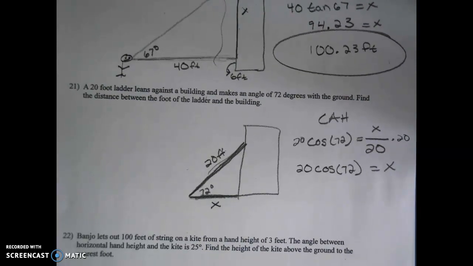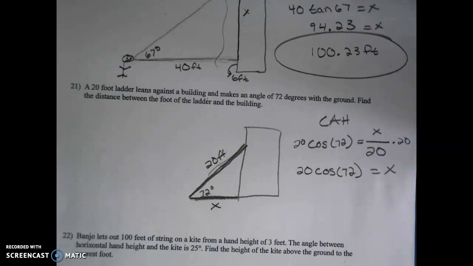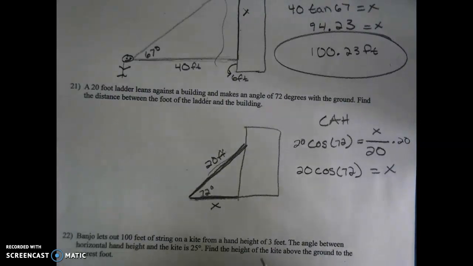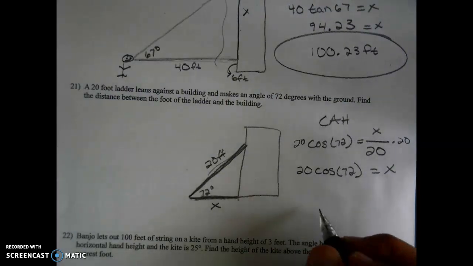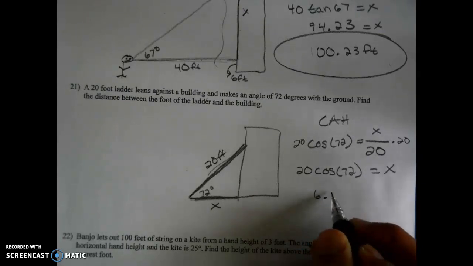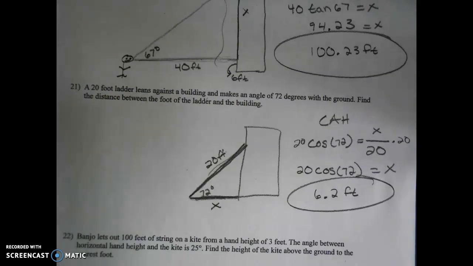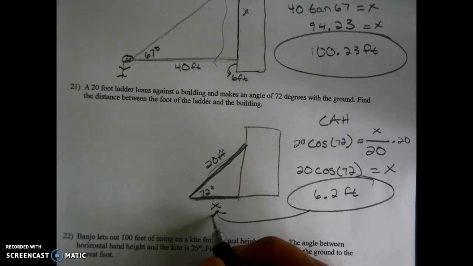Plug that into our calculators. We get 6.2 feet. So that is that distance right there.